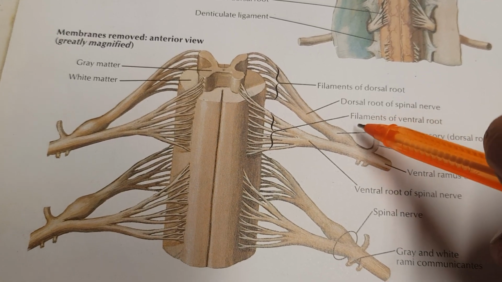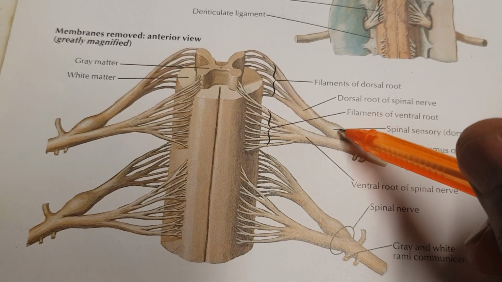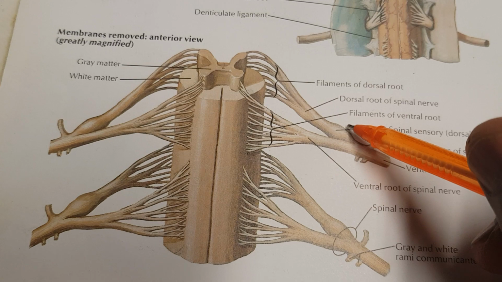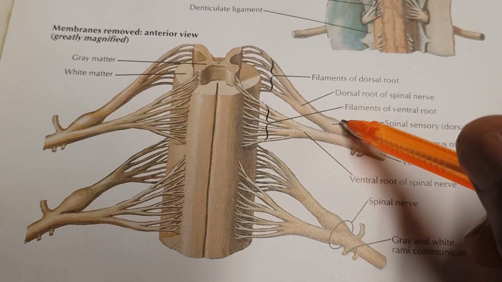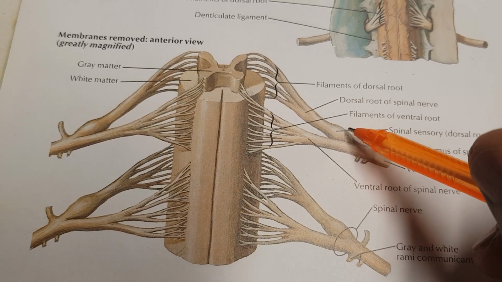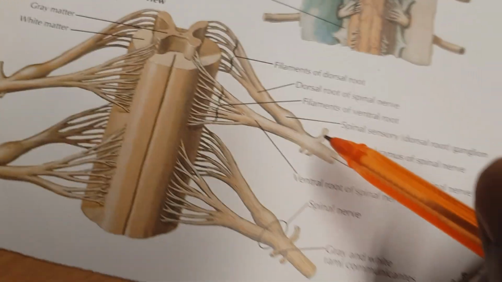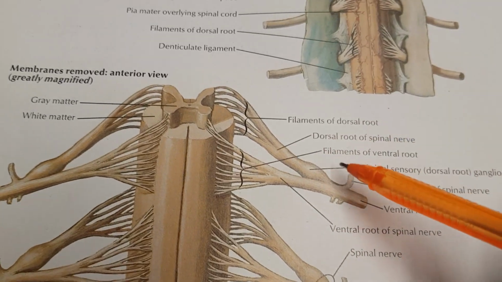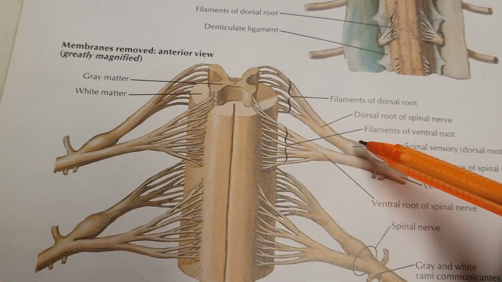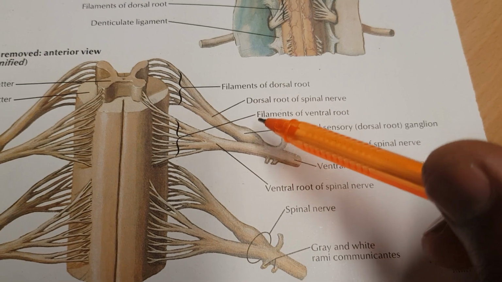These cells have nuclei, and the collection of these nuclei within this structure is called a ganglion. Therefore we call it the dorsal root ganglion.